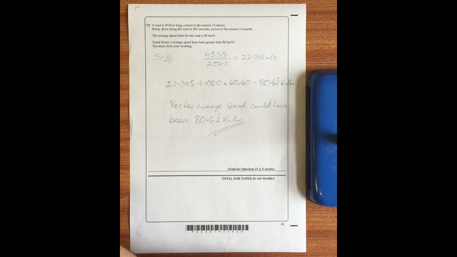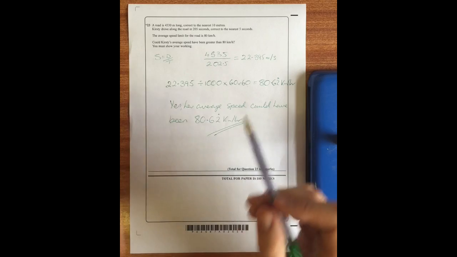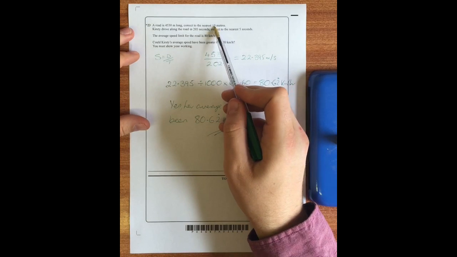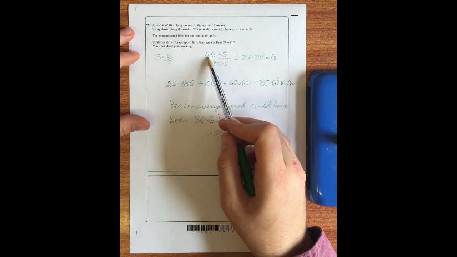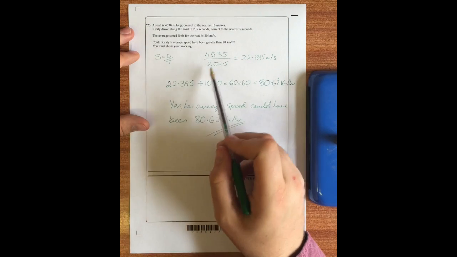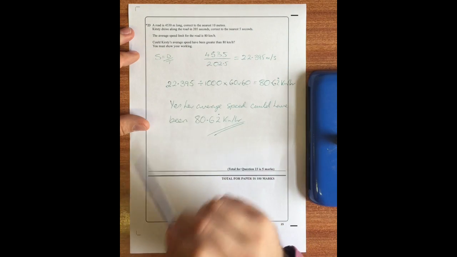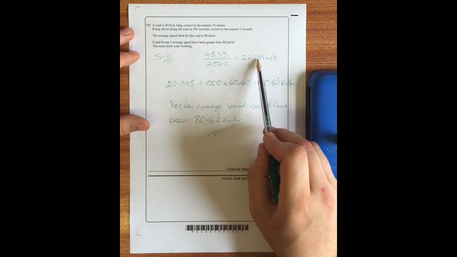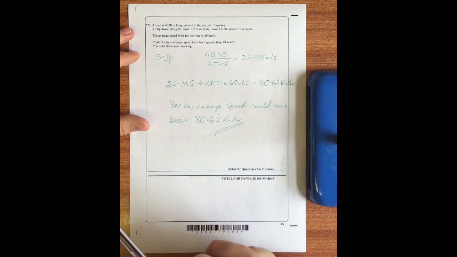Well, to get the greatest speed possible, we need the biggest distance divided by the shortest time. So if it's measured to the nearest 10, we can go 5 above and below. So the biggest distance will be 4535, and the shortest time will be 202.5. If we divide those in, we get 22.395 metres per second.